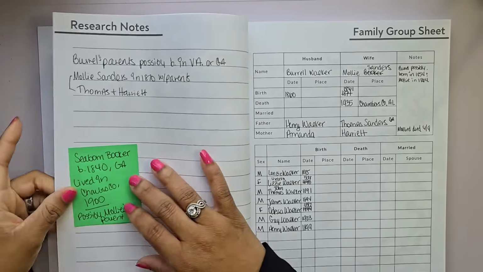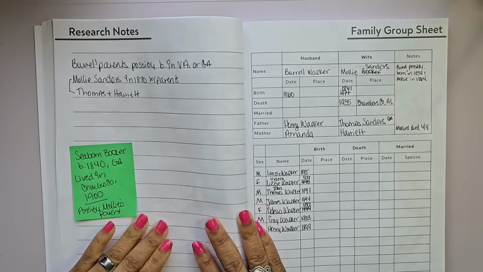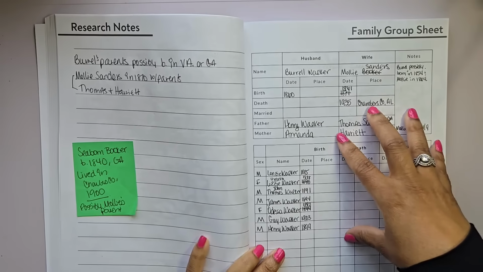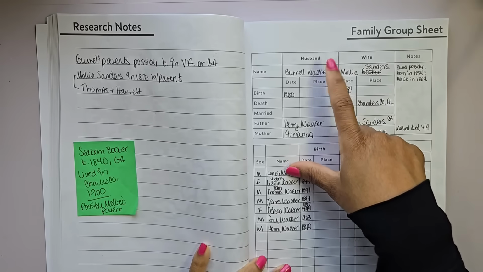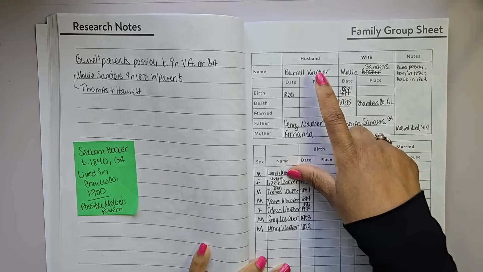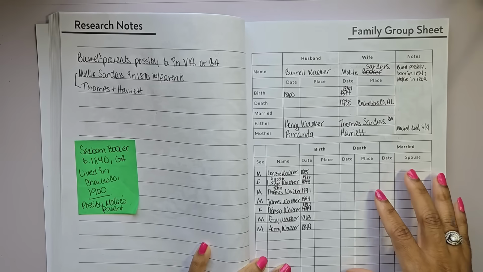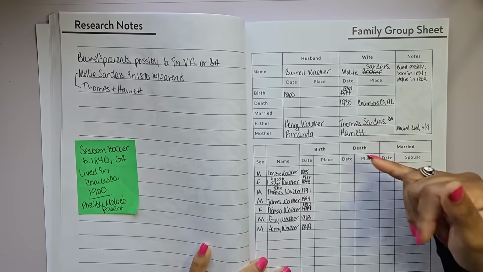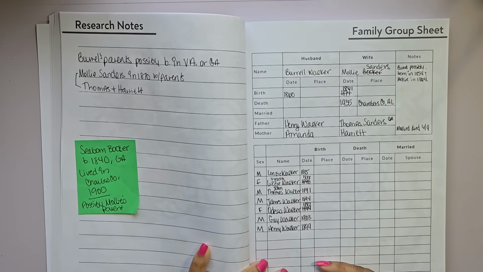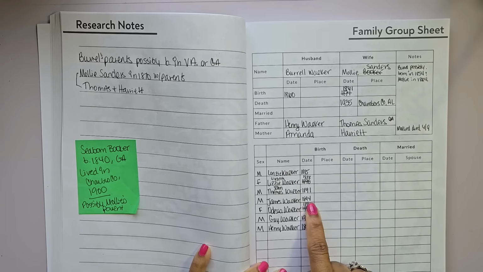And then the next section is the family group sheet for Jim Walker's parents. So Burl Walker, Molly Sanders were his parents. And I'm going to do a family group sheet for all of their children. And that includes Jim Walker, who is my grandfather.